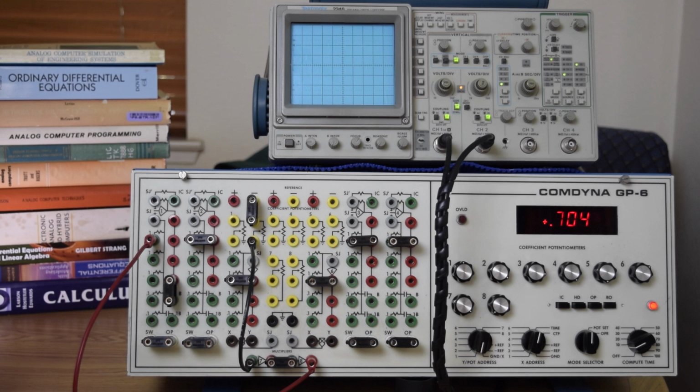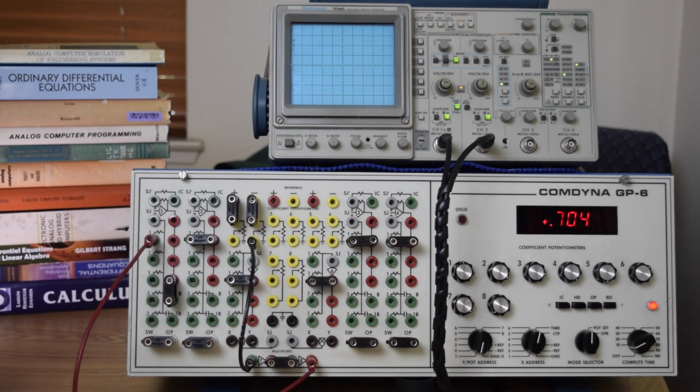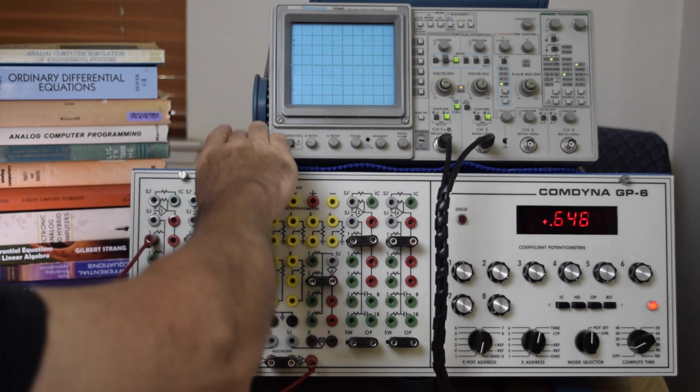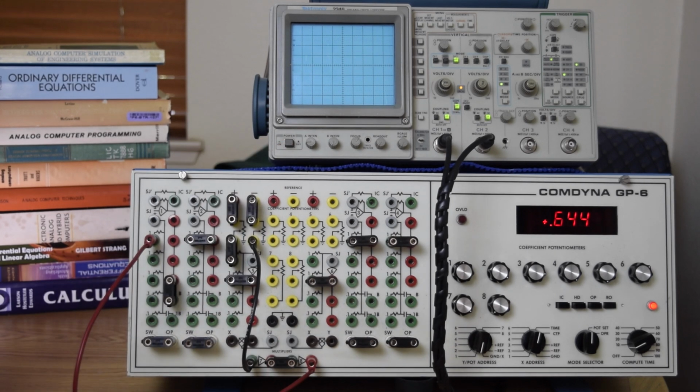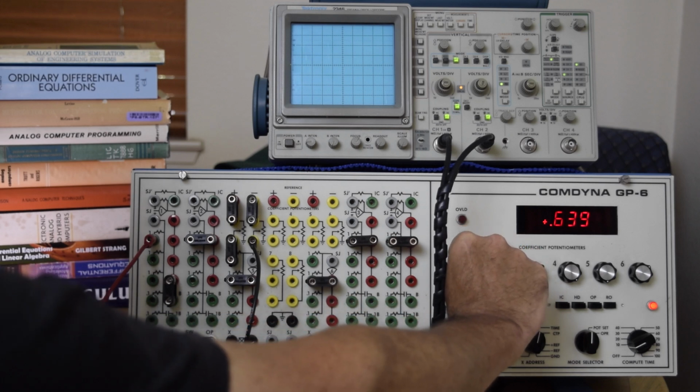So I'll use channel 1 since it's conveniently located under a positive reference, and we'll connect the wiper of channel 1 to the input of amplifier 5, and it will simply be configured as an inverting amplifier with a gain of 1. I've already set this potentiometer in the setup for this problem. It's actually set to 0.644, so that would be set through this dial here.